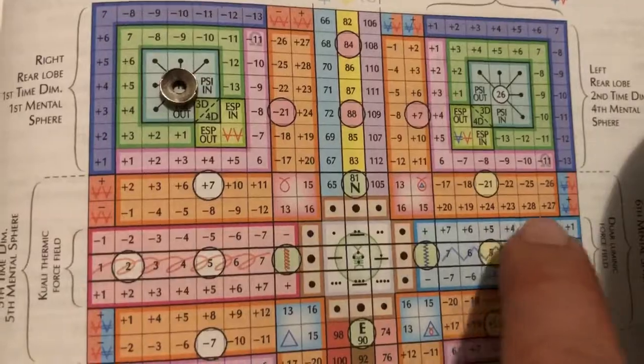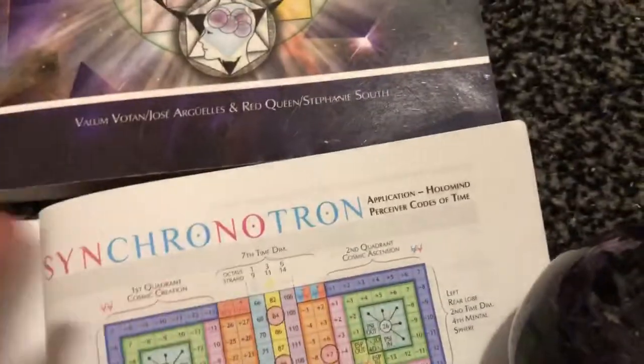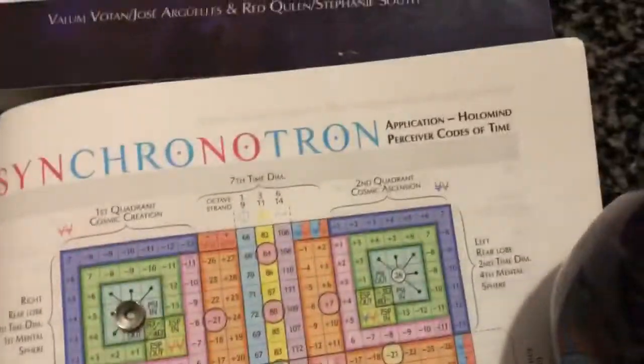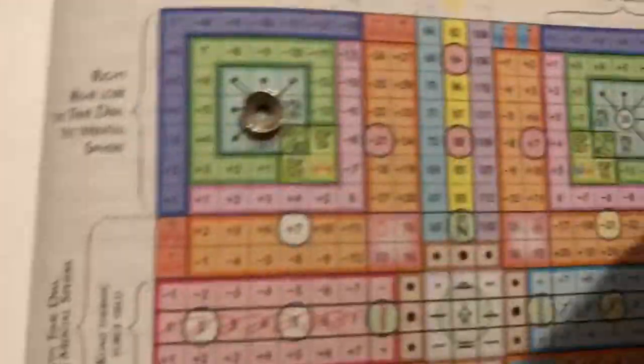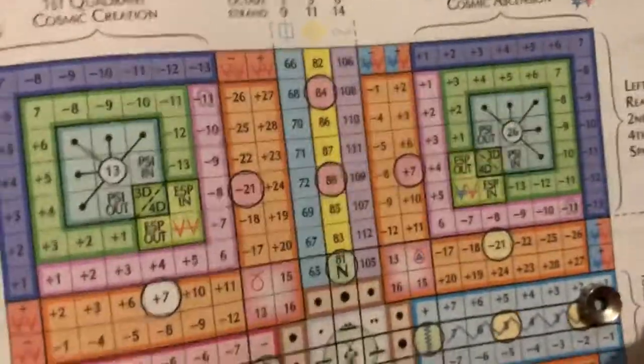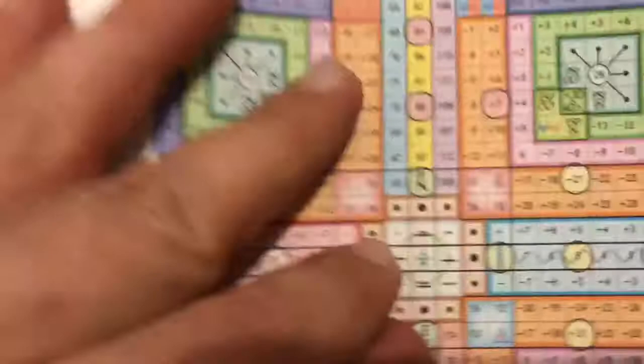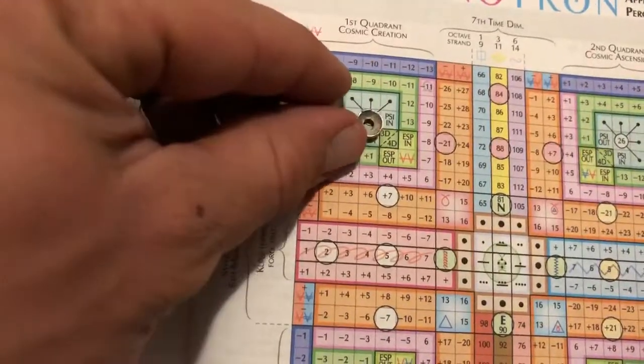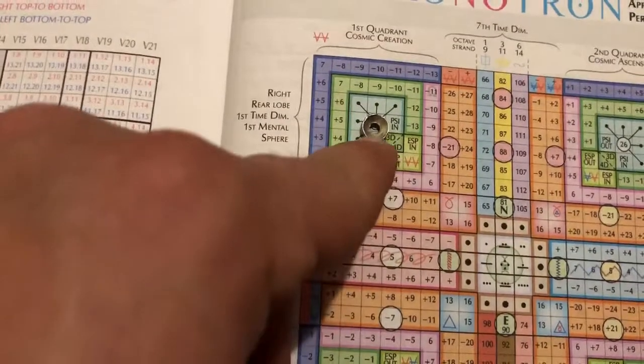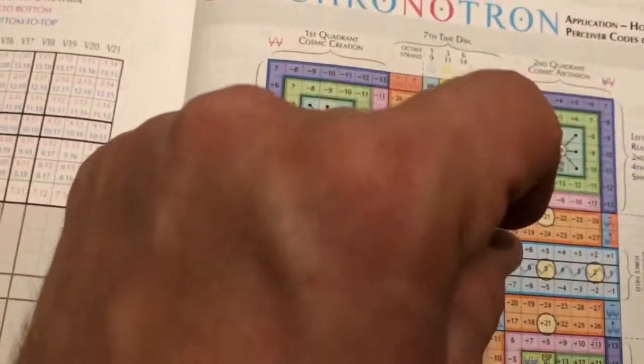Negative 22. I lost both my markers. I want to use those for something else; I'll show you guys one day.